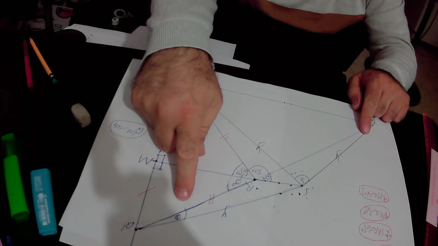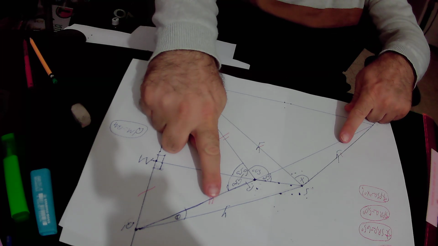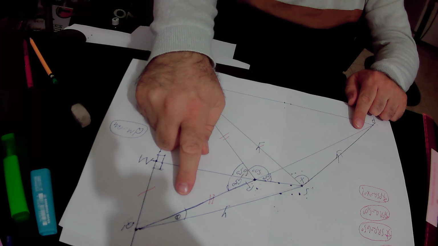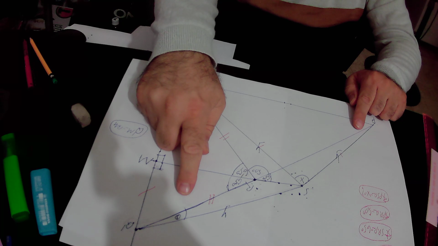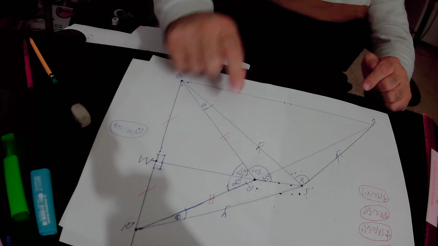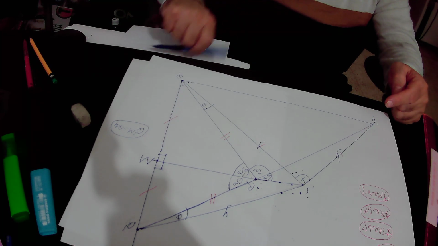So those two angles are located in front of those two sides that are equal to each other. Therefore those two angles will be also equal to each other according to the rule that I stated. But we know that this angle equals theta, so this angle that equals to this angle will be also equal to theta.